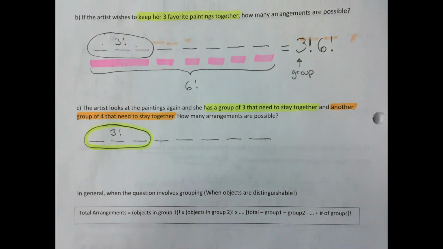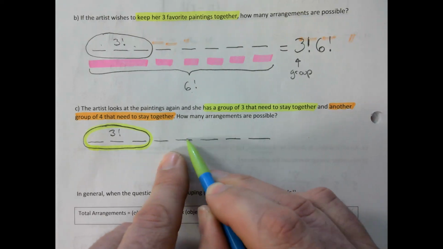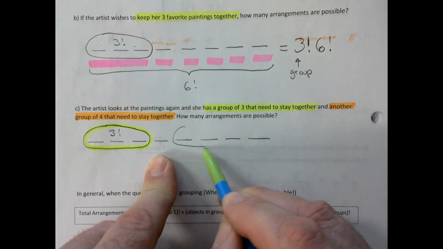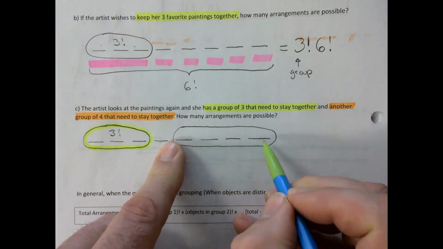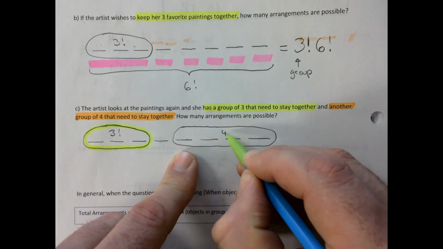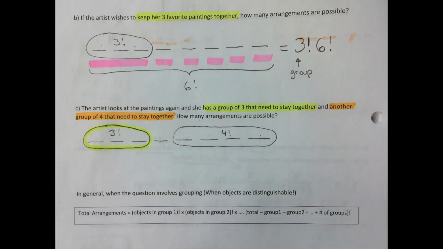Sure, if you want to, you can put them at the end here, right? Let's count 4 from the back here. 1, 2, 3, 4. Let's pretend like these are the 4 paintings that we want together. So within the group there, you can go 4 factorial, right? 4, 3, 2, 1. And I'm going to stick with that color.